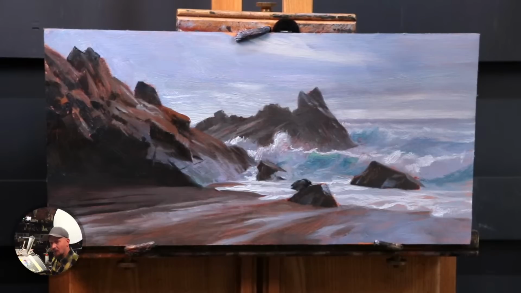And then I think our rocks are going to have a little bit of sheen, a little bit of shine off of them. There's just not quite enough light reflecting off the backs of those rocks. Let's get a bit of that in there.